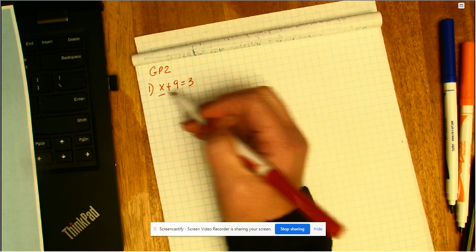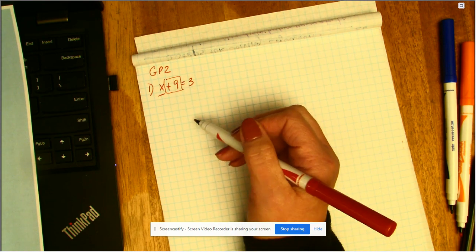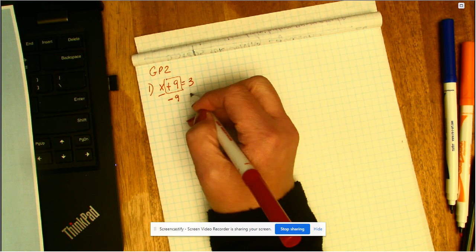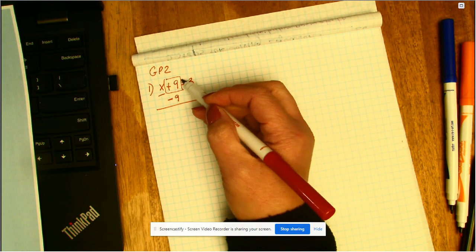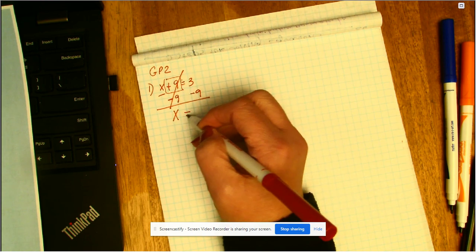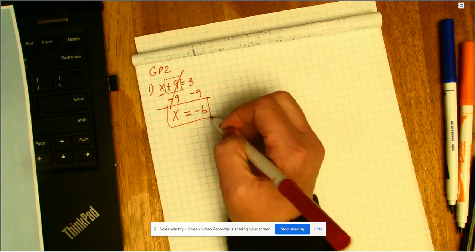So if I want to get x by itself, that means I need to rewind the positive 9. How can I do that? I can use its additive inverse and put negative 9 on both sides. Positive 9 and negative 9 cancel out, leaving me with x equal to negative 6.